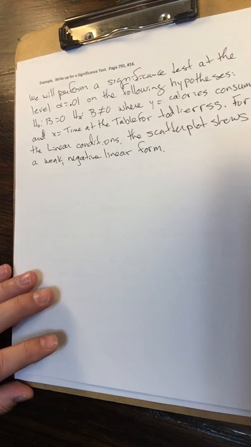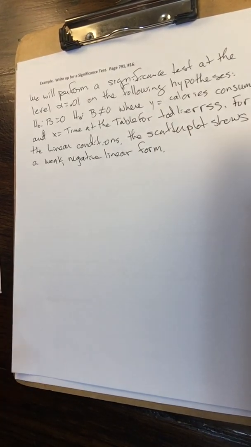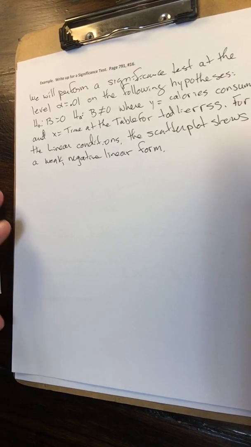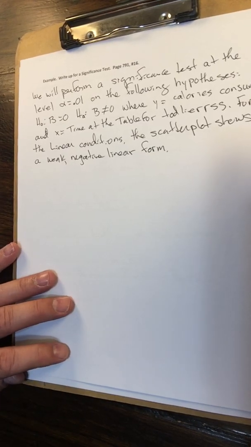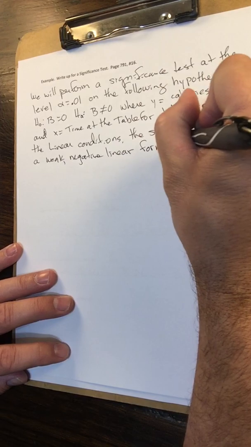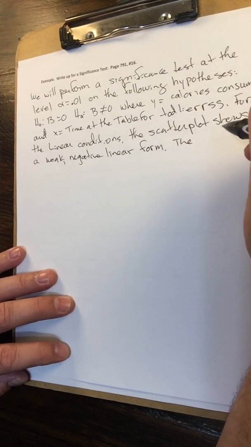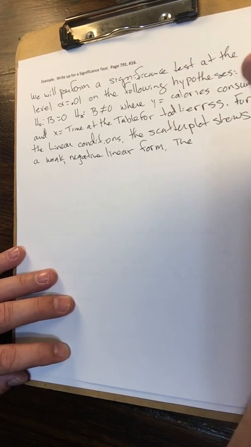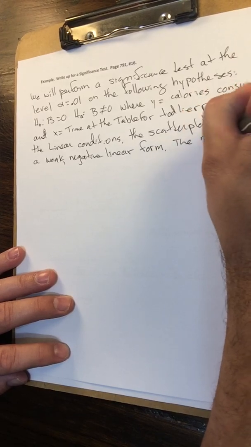For the independent condition, this was a situation where we did actually randomly select toddlers and observe them. It wasn't an experiment where we randomly assigned them. So, how many toddlers did we talk about here? 20 of them. The n equals 20 toddlers.